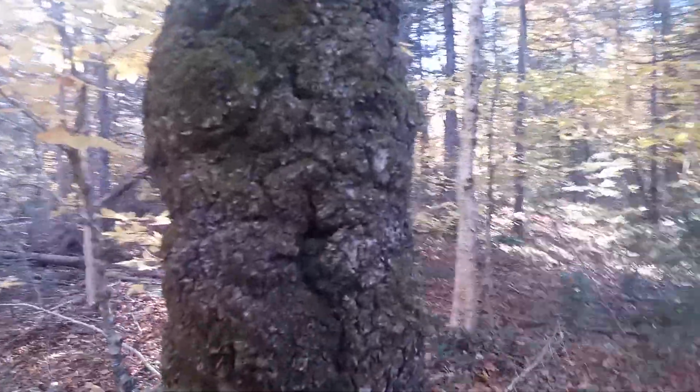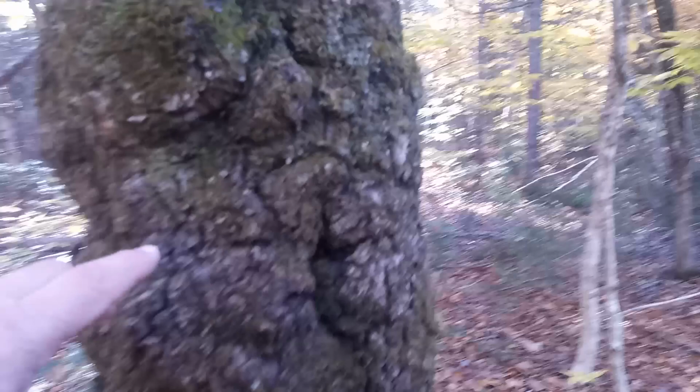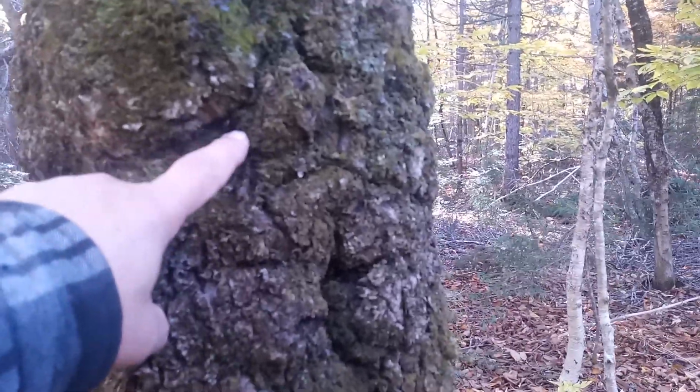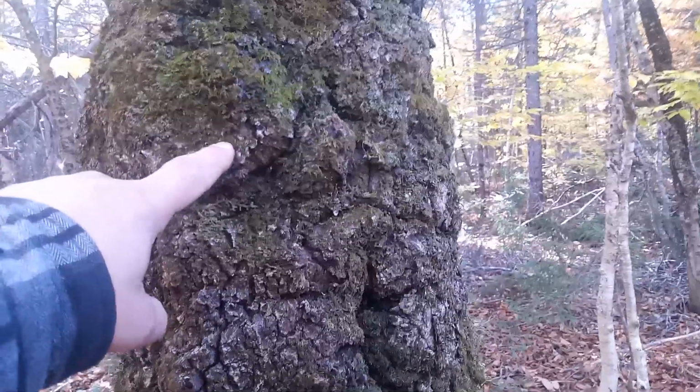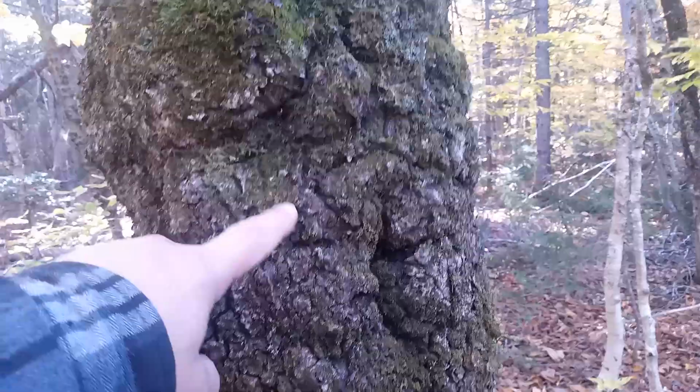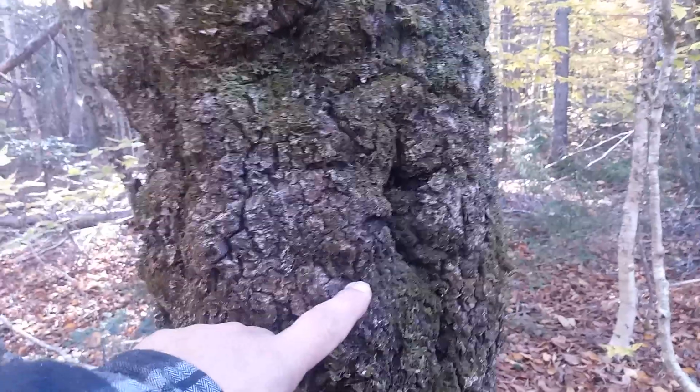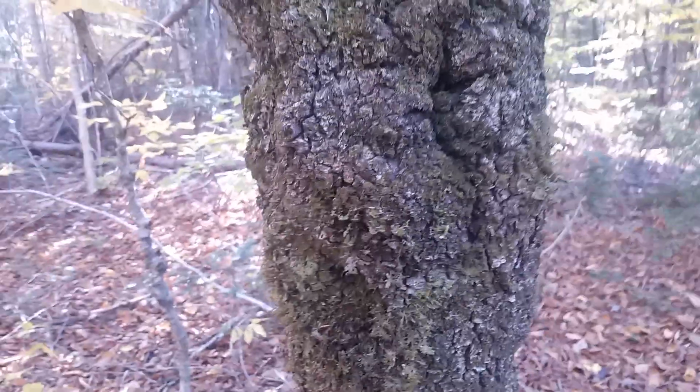Unfortunately, our beech population years ago got affected by an invasive species that causes all this cankering. This is a combination of two things. One was an insect and one was a canker disease that coupled together.